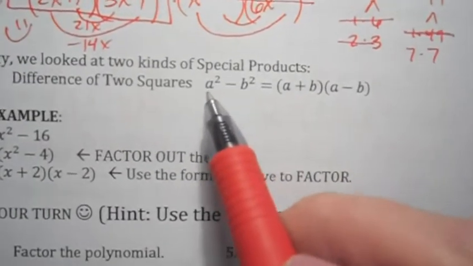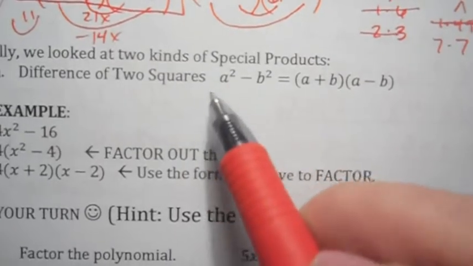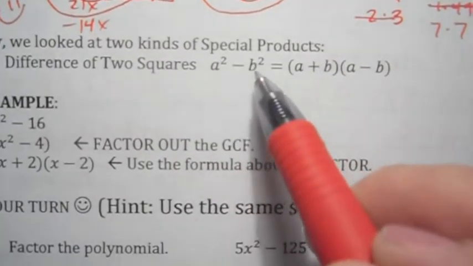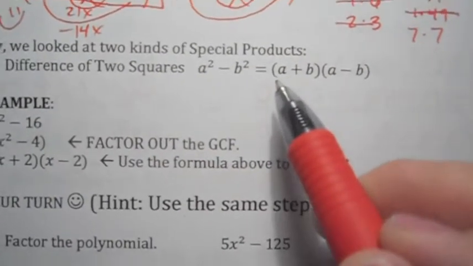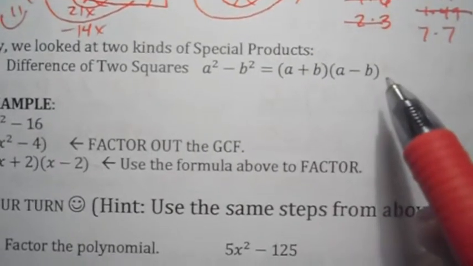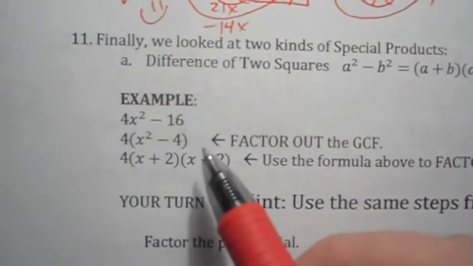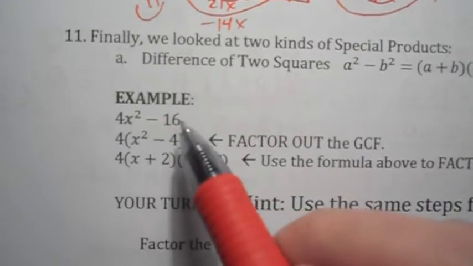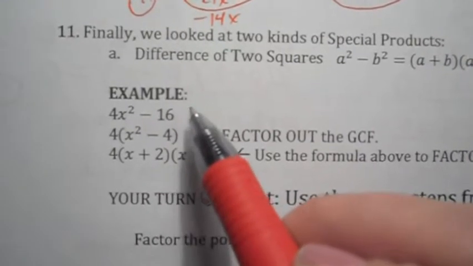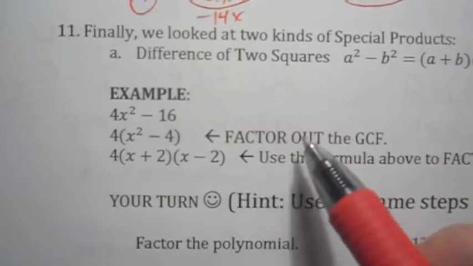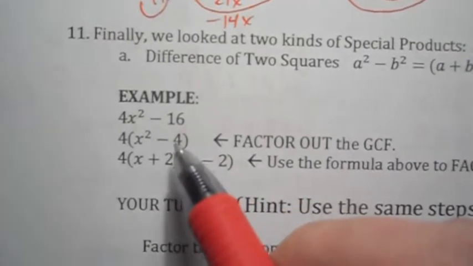If you see a binomial where it's something squared minus something squared, then we write the factors like this. Here's an example. 4x squared minus 16. Now we know that our first step is always to factor out the GCF, and that's what's just been done here.